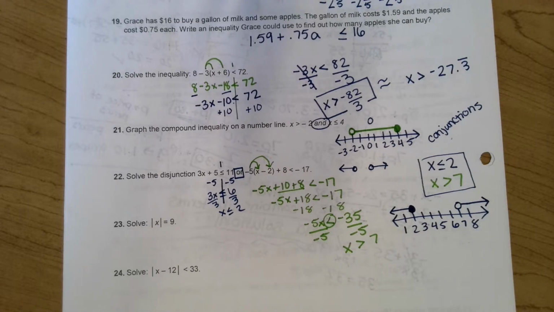Number 23. It asks us to solve the absolute value of x equals 9. So remember, when you take the absolute value of a positive number, those absolute value bars keep it positive.